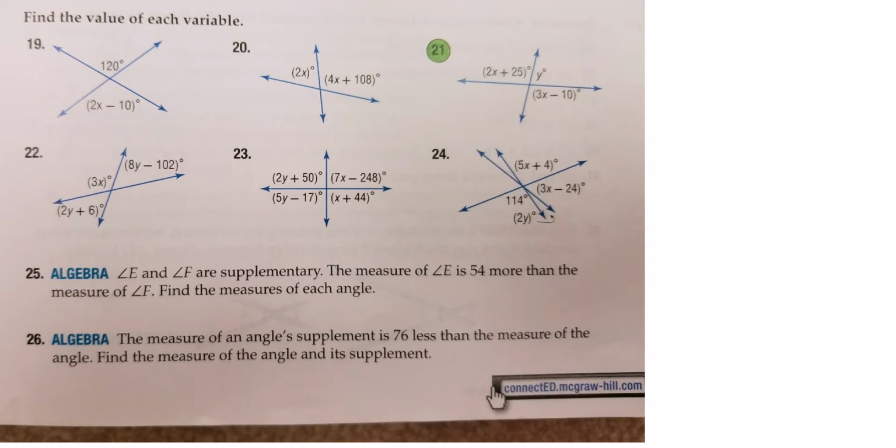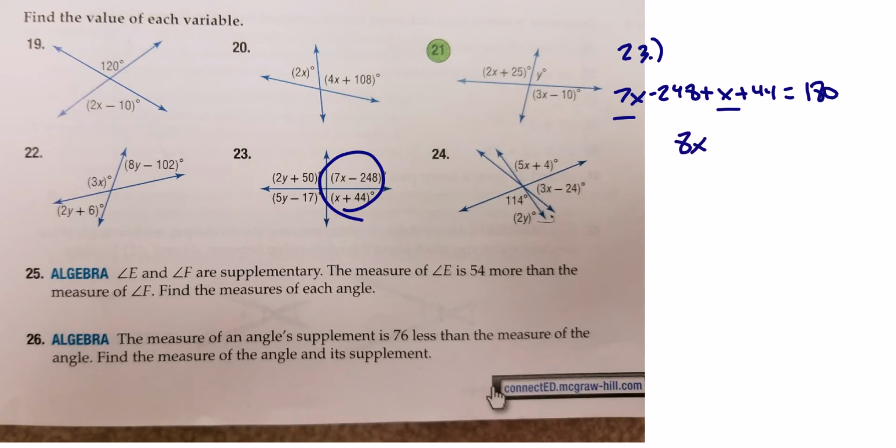You have to focus on the same variable. So I'm going to look at these x's first, and they're a linear pair. So the first thing I'm going to say is 7x minus 248 plus x plus 44 equals 180 degrees. I put the x's together to get 8x. I put the numbers together to get minus 204. Now I add 204 to both sides, so I get 8x equals 384. And I divide by 8 on both sides, I get x equals 48.